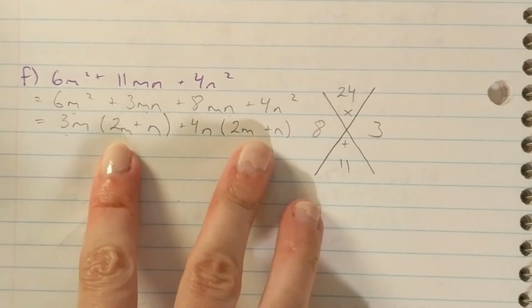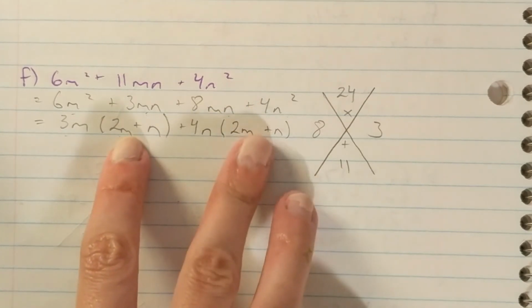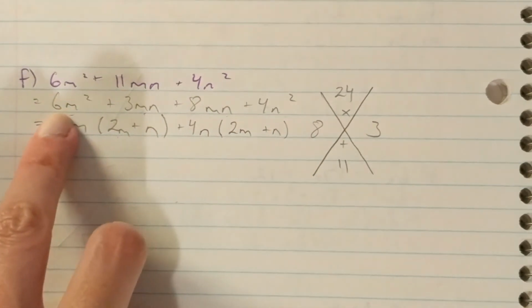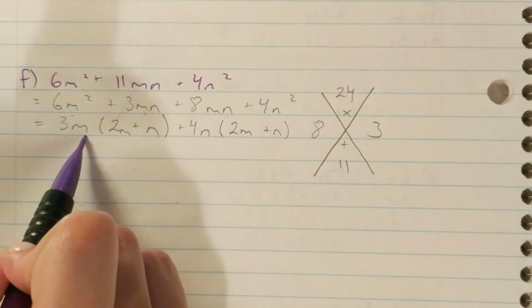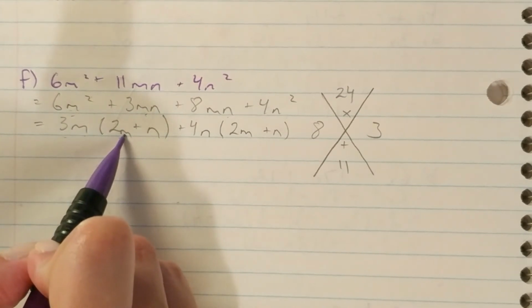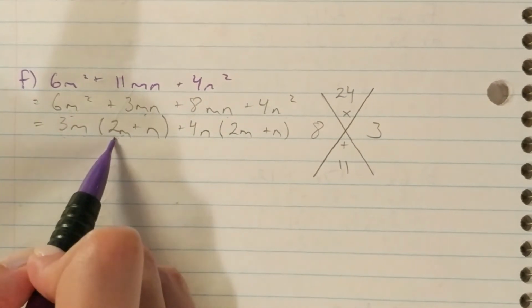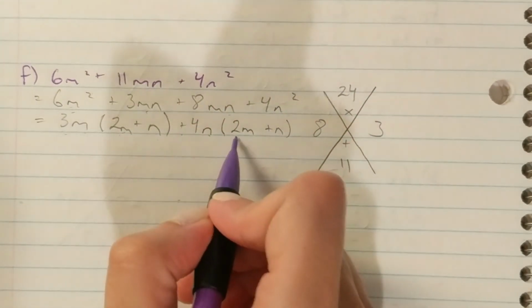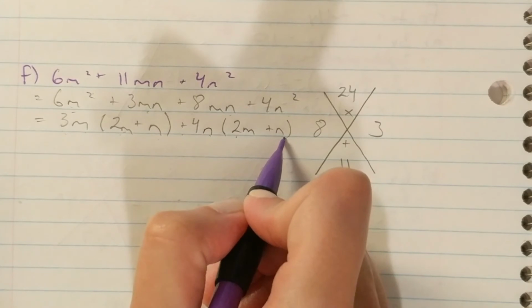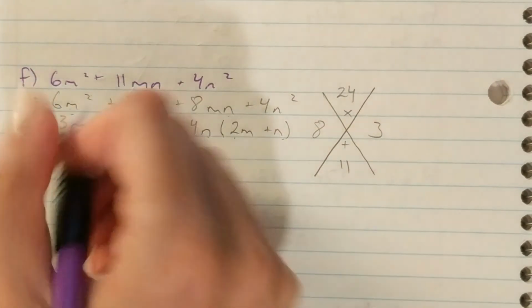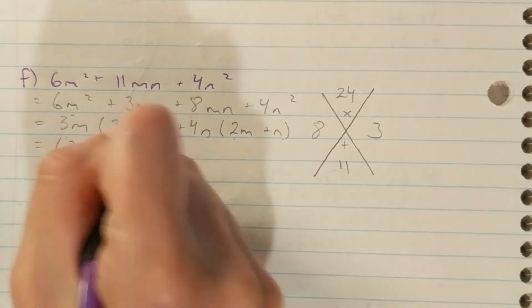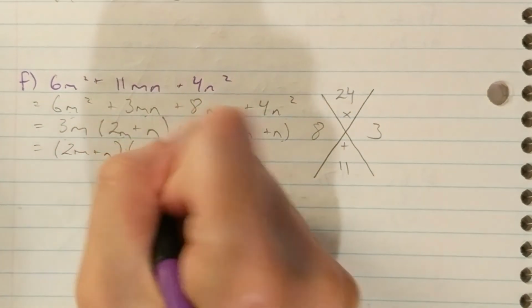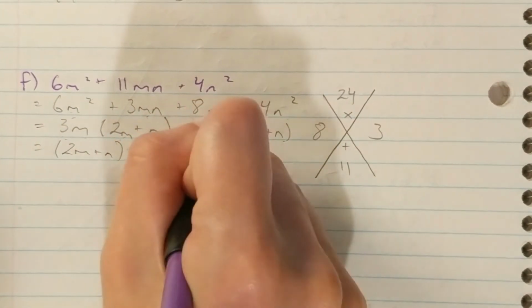Okay, I could tell there was a problem because these two brackets didn't match up, and then I realized I made a little mistake. 3m squared divided by m, I should have written an m here. So 3m times 2m plus n plus 4n times 2m plus n. Let's common factor out my 2m plus n. I'm left with 3m plus 4n.